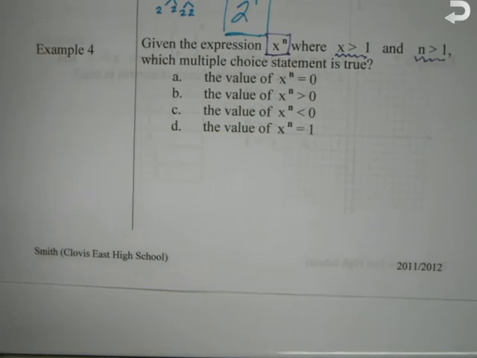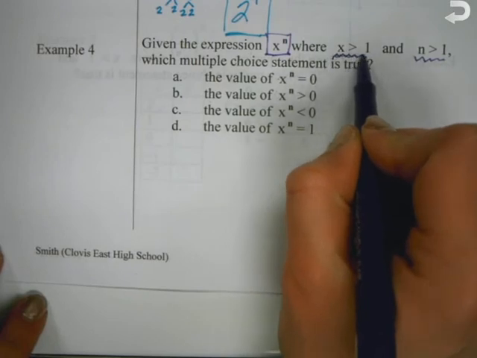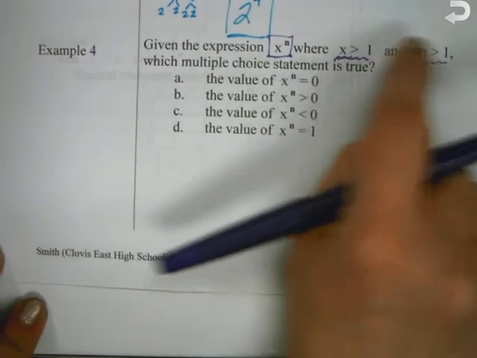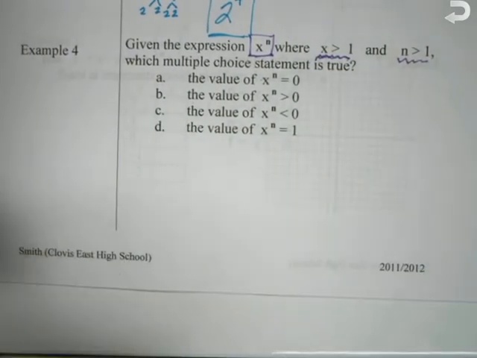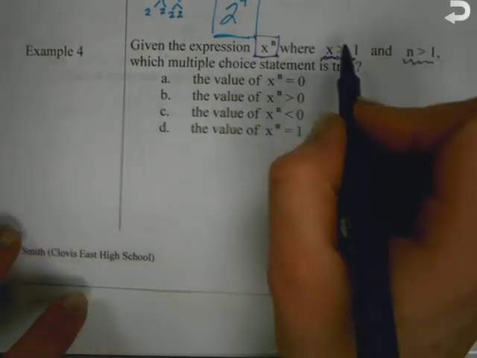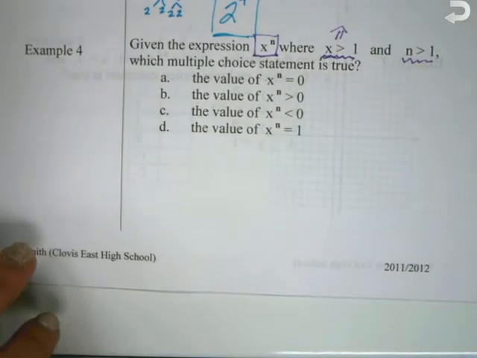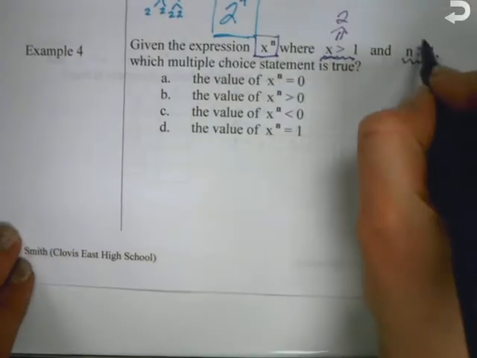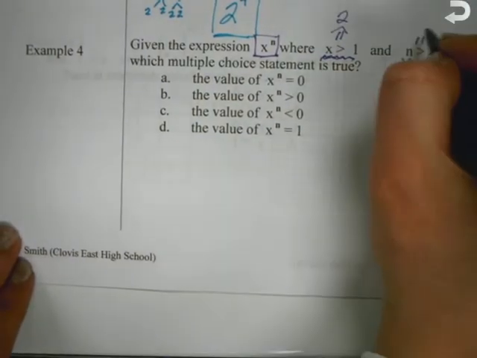Now, because we're specifically limited to x is bigger than 1 and n's bigger than 1, I would suggest that we pick the closest number to 1 that we can get, so that we get the smallest possible answer. So that way we know everything is either bigger than the answer we get. Does that make sense? So what's the smallest possible number I could plug in for x? 2. What's the smallest possible number I could plug in for n? Also 2. Okay, so let's plug those into the expression.